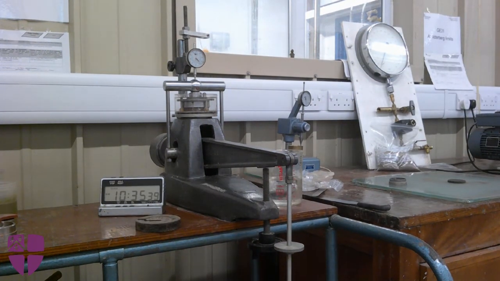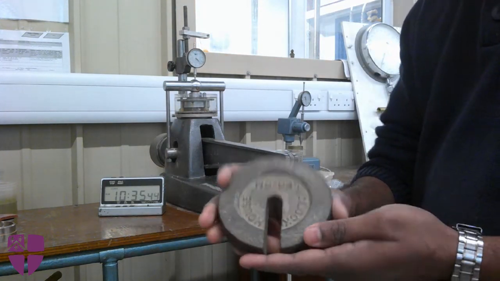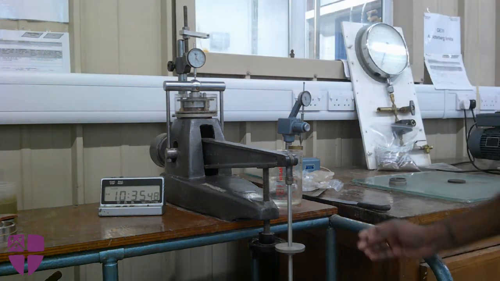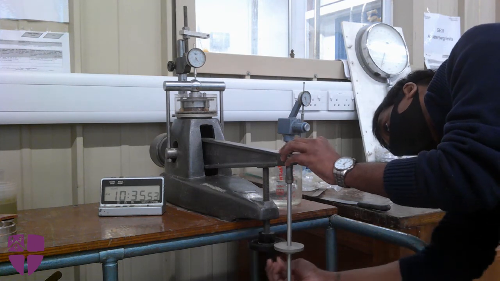Now apply the required weights on the loading arm. In this case, a seating load of 0.5 kg per centimeter square is applied. Release the jack and allow load to bear on sample. Start to record the readings simultaneously with the loading.